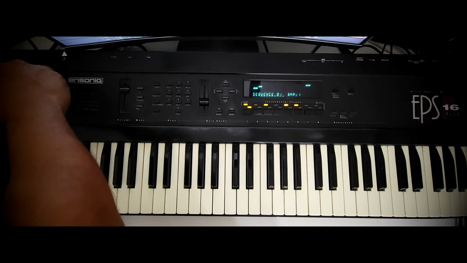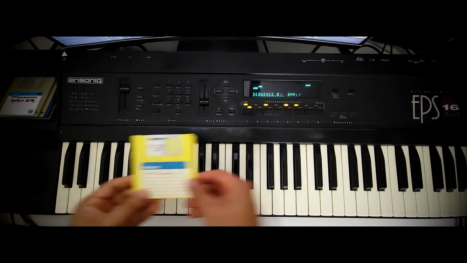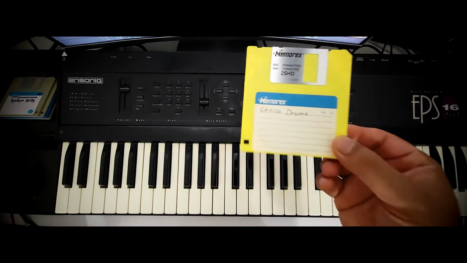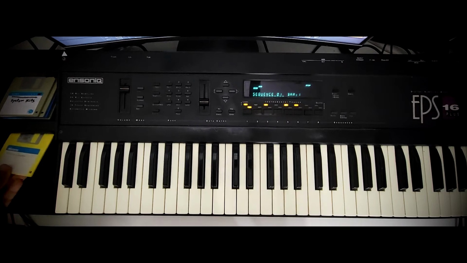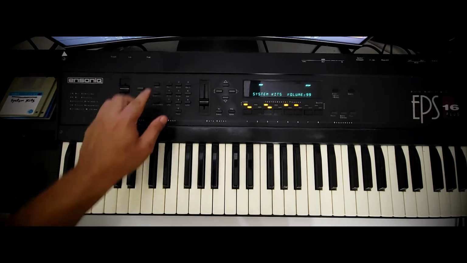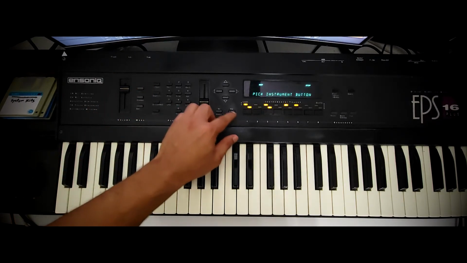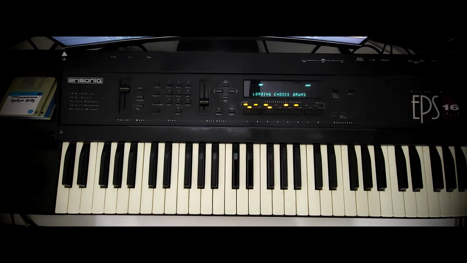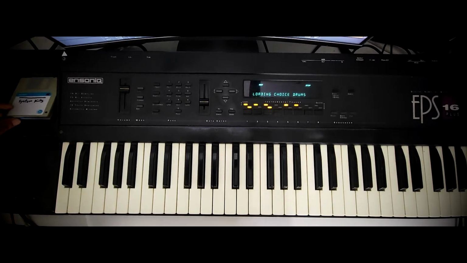This is Choice Drums. It's also from the Ensoniq library. It's rather large. So it's gonna wait. Yes, this is how it was in the 90s or 80s. We would have to wait for things to load on floppy disks. High density, double density floppy disks.